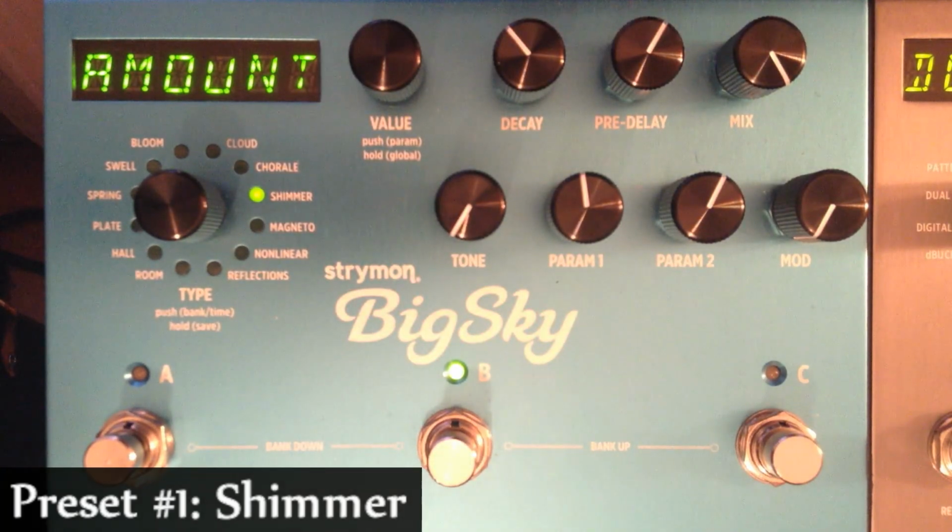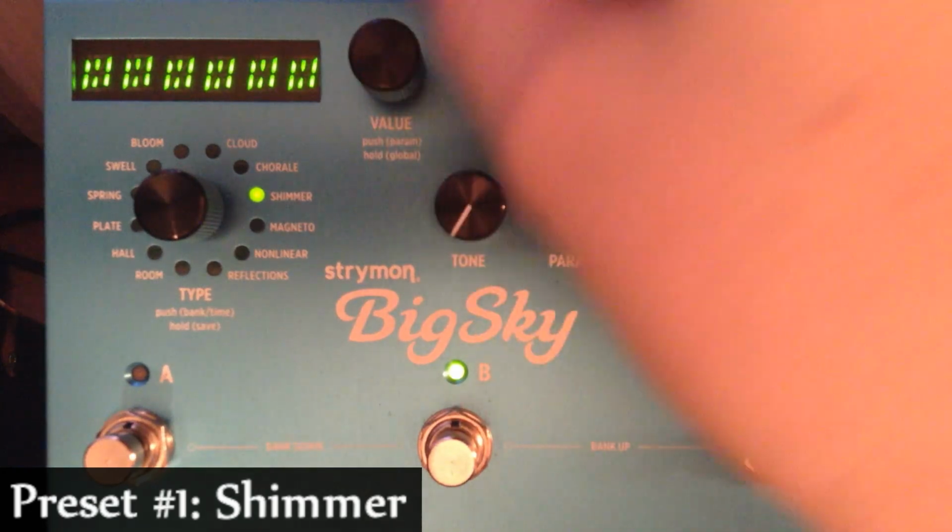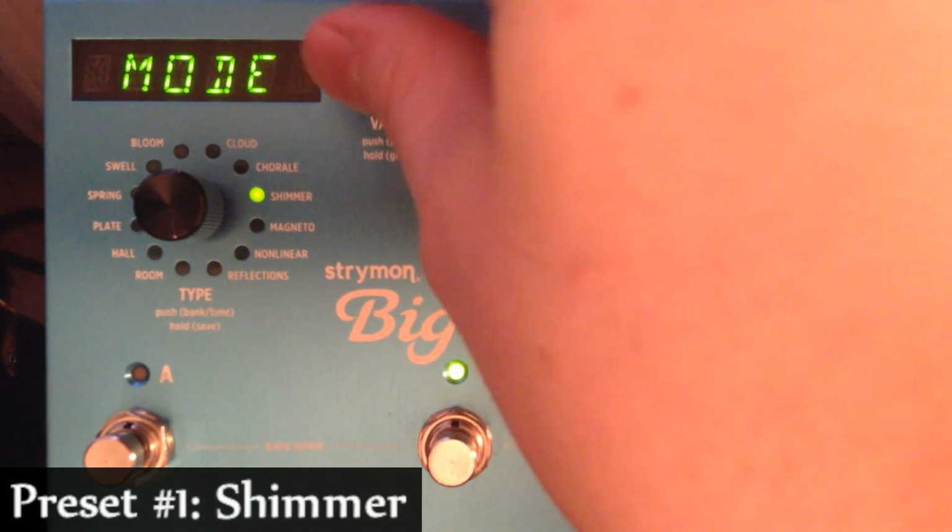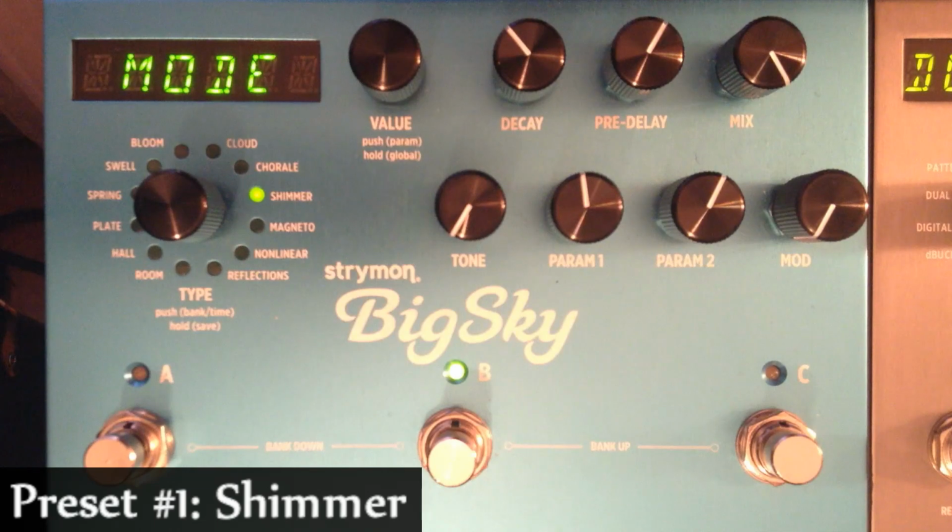The amount parameter sets the level of the shifted voice in relation to the input signal. I have it full up for a more intense shimmer effect. The mode parameter determines where the shimmer is applied in the signal, either to the input or regenerating on the reverb itself. I have it set to regenerate. This causes each regeneration of the reverb to rise in pitch, which intensifies the overall swell effect.